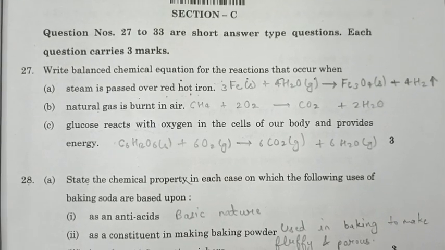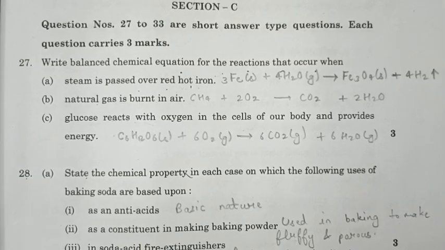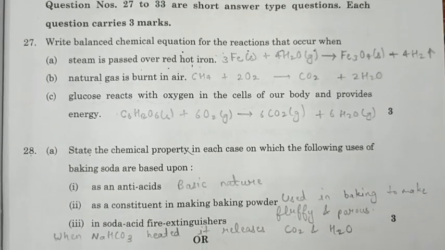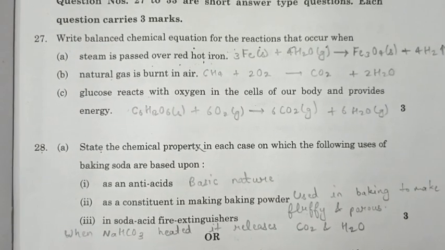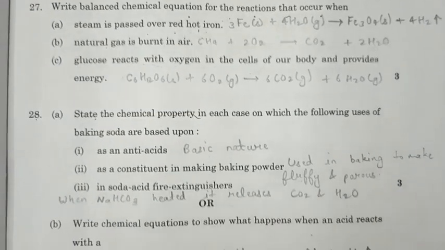Section C, I have written the chemical reactions. The first is 3Fe + 4H2O gives Fe3O4 + 4H2. Second, natural gas is called methane: CH4 + 2O2 gives CO2 + 2H2O. And glucose reacts with oxygen in the cells of our body. That means C6H12O6 + 6O2 gives 6CO2 + 6H2O and energy.